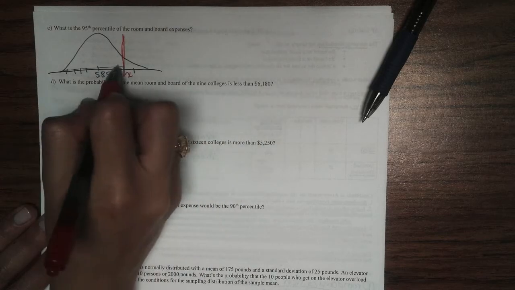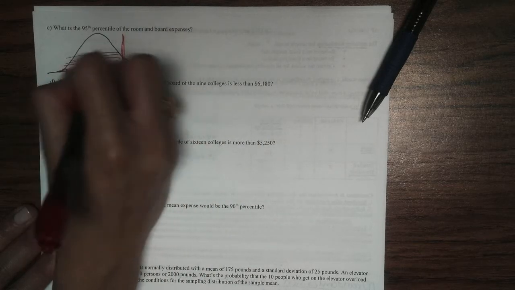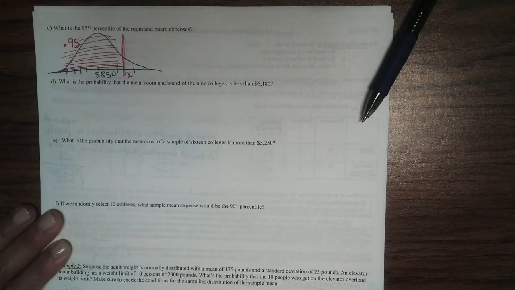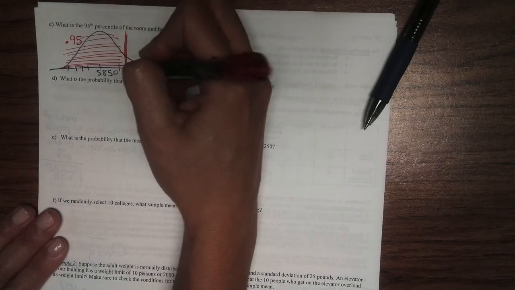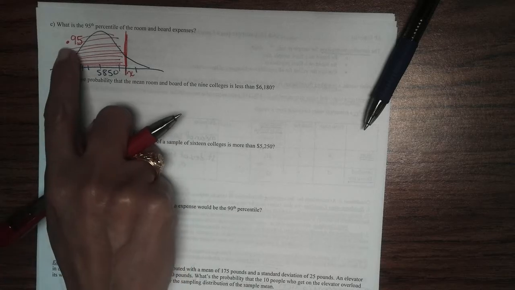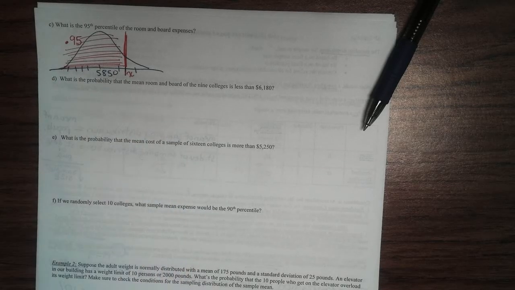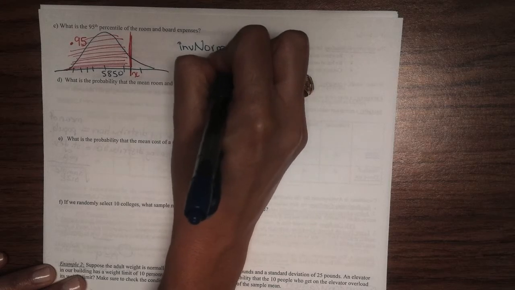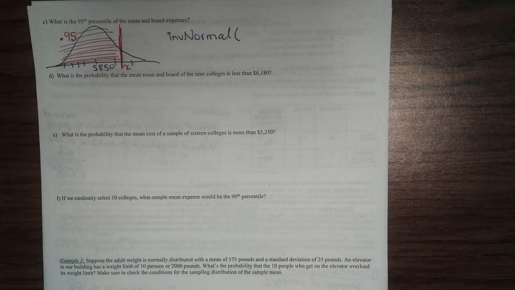Here's what you're looking for: what is this X value here, so that if you do the area to the left, that has to be 0.95. See if you remember how to do that. I need you to find which expense would give you an area to the left that's 0.95, because that's how percentiles work. The way you would do that, in case you forgot, we're not going to do normal CDF. We're going to use something called the inverse normal. Alright, go find it on the calculator.